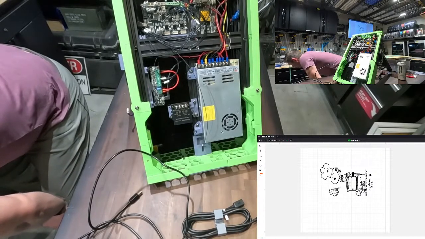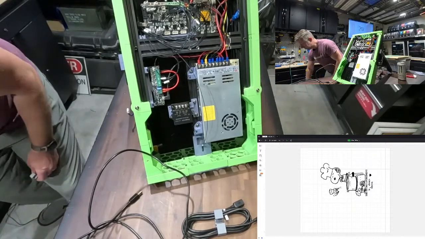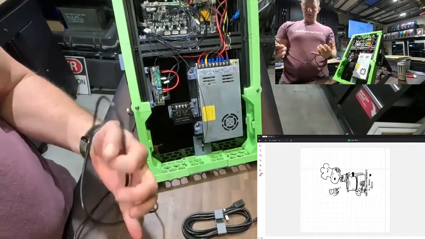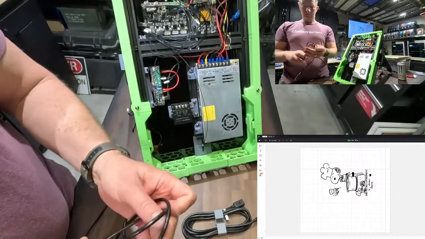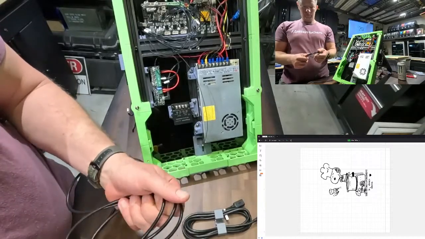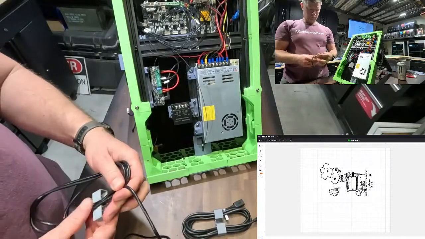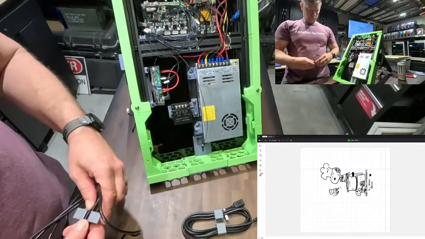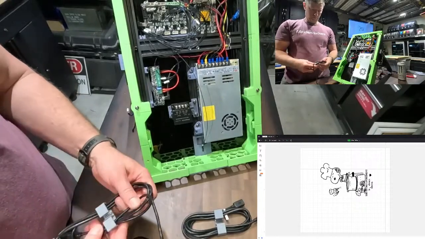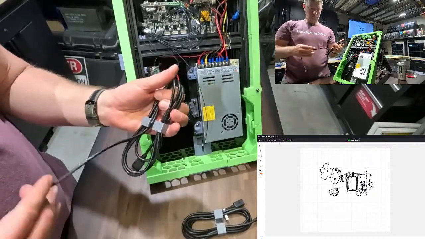So maybe we just will use a medium-sized one and squish it in, or just run the loops a little bit bigger. Yeah, that's fine.